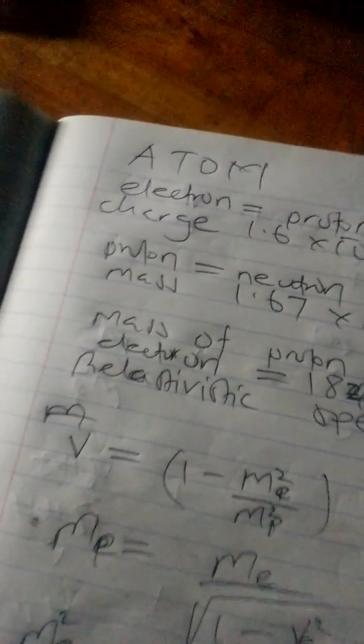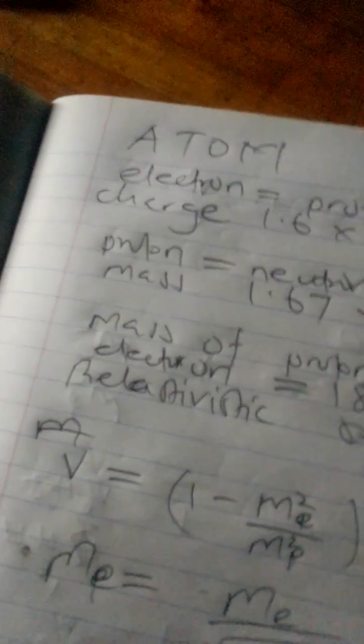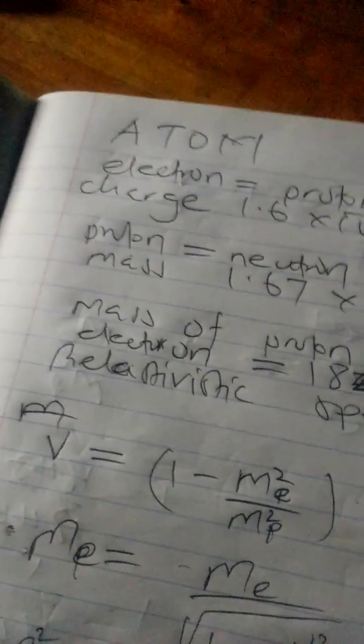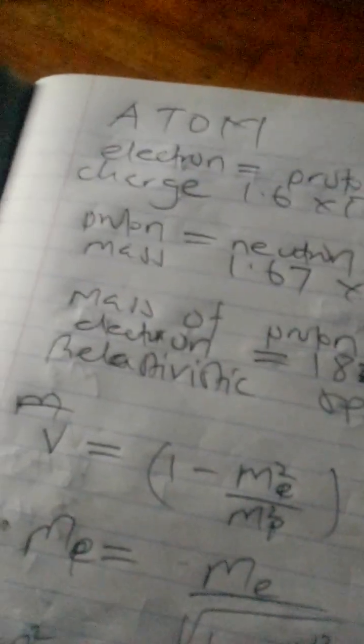Atom. An atom is the smallest particle of any given element, which is indivisible. But nowadays we can divide atoms into three basic particles: electrons, protons, and neutrons.